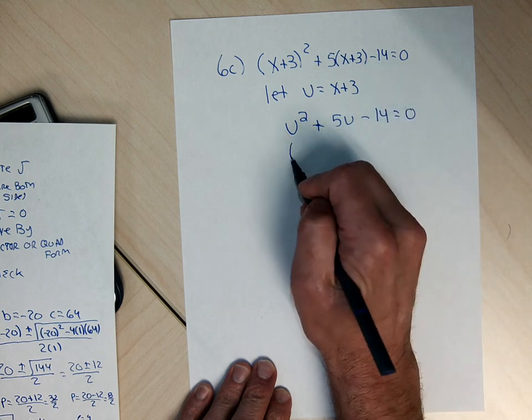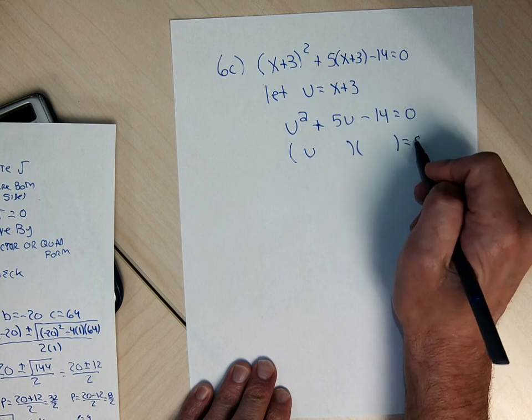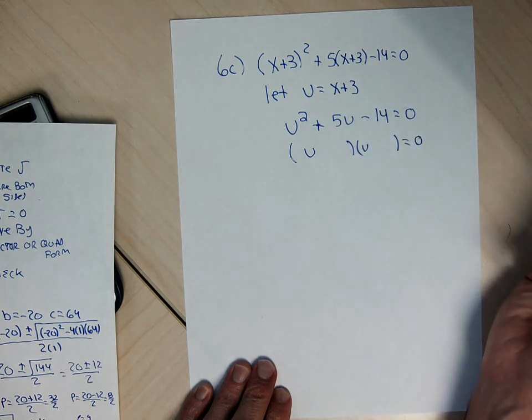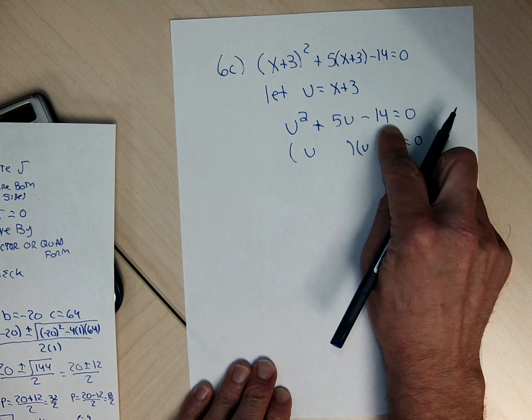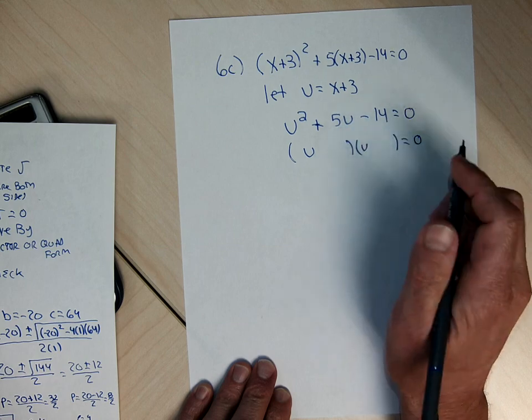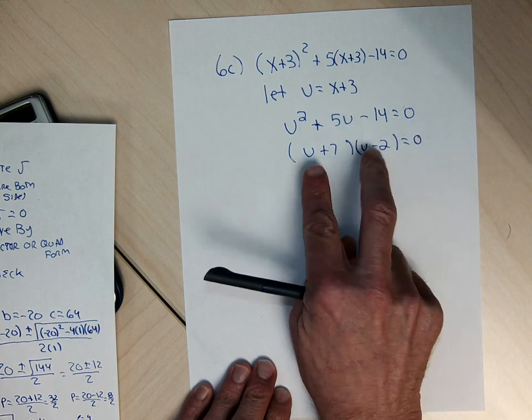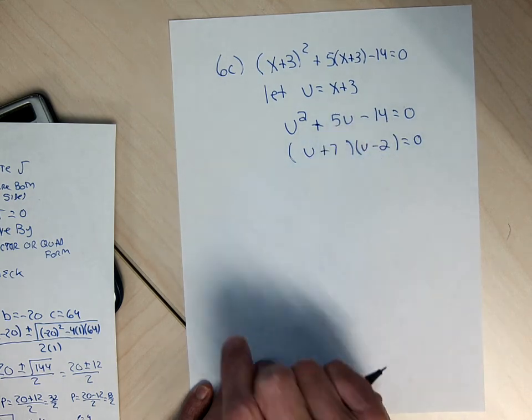Then we solve the problem with U's. In this case, I'm going to solve by factoring, but I could use the quadratic formula if I can't factor that. For factoring, the numbers need to multiply to negative 14, which means one's plus and one's minus. They need to subtract to 5. And 7 and minus 2 do that just fine, because 7 times minus 2 is minus 14, and 7 minus 2 is 5.